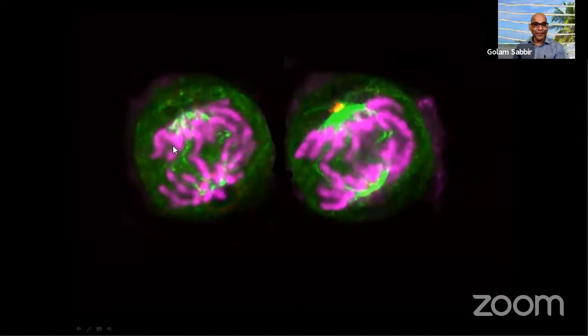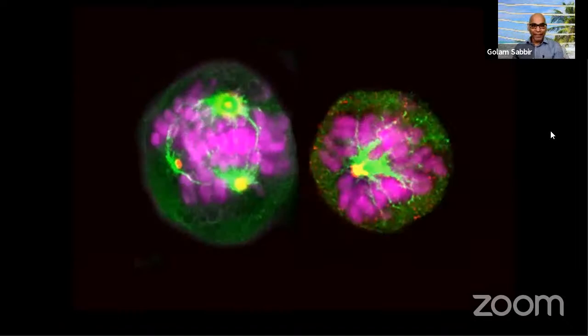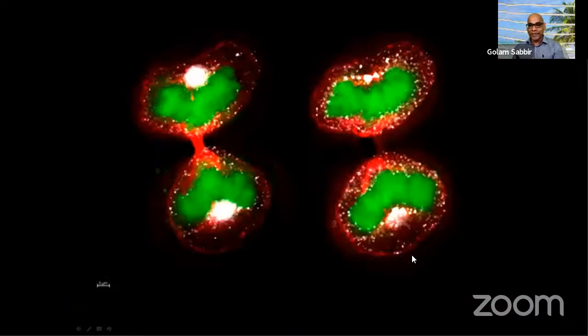And this is another cell where you can see the chromosomes are segregating. I also love this combination of colors and the appeal of the image, where you can see the chromosomes separating. And again, these are abnormal cells with abnormal spindle structures. And again, this is an anaphase cell, and chromosomes are segregating.